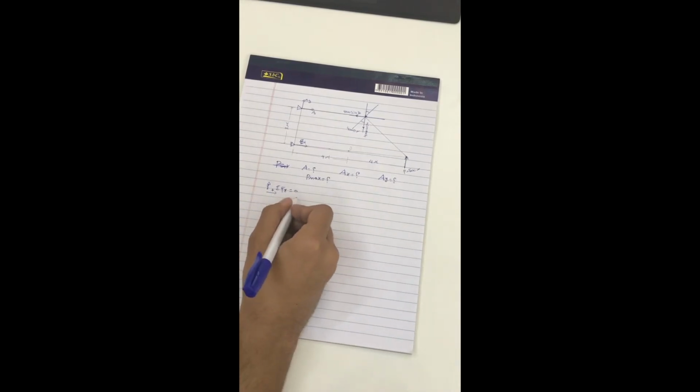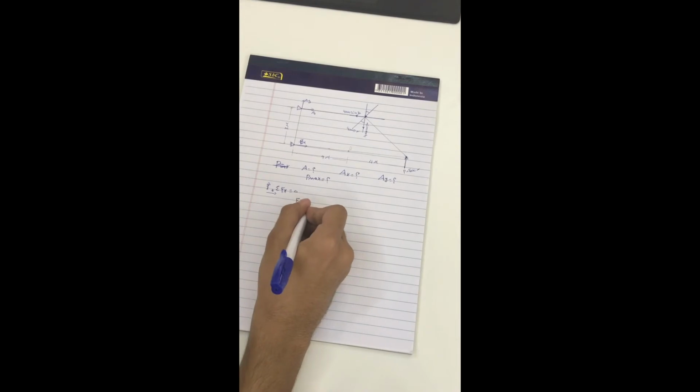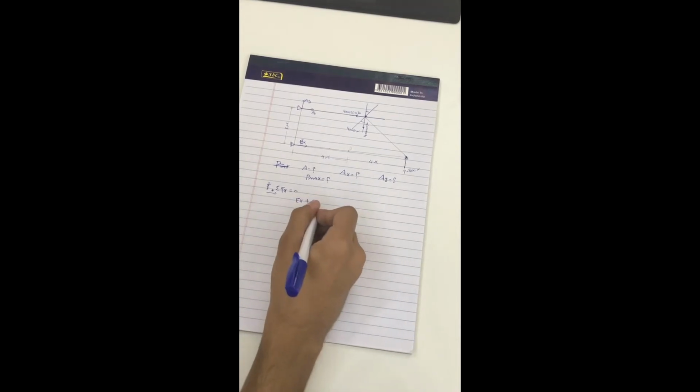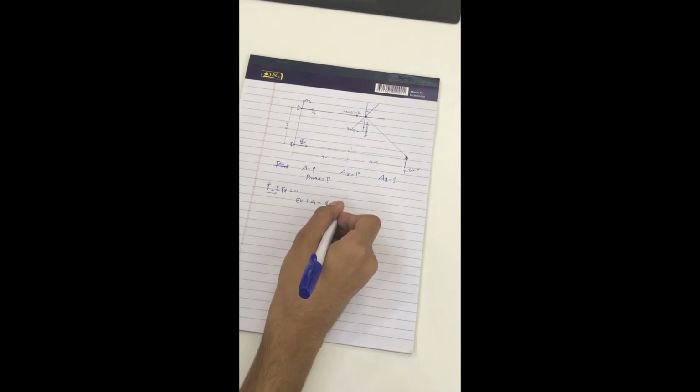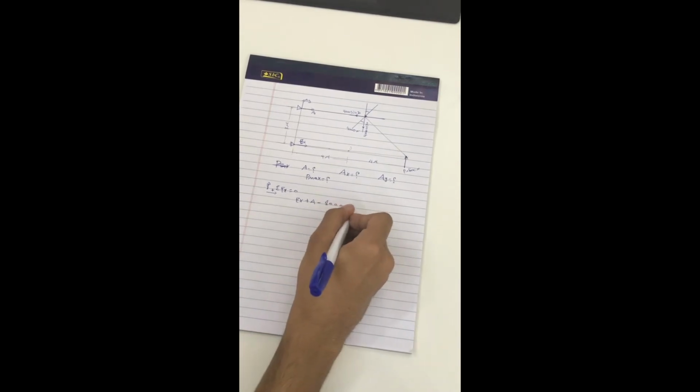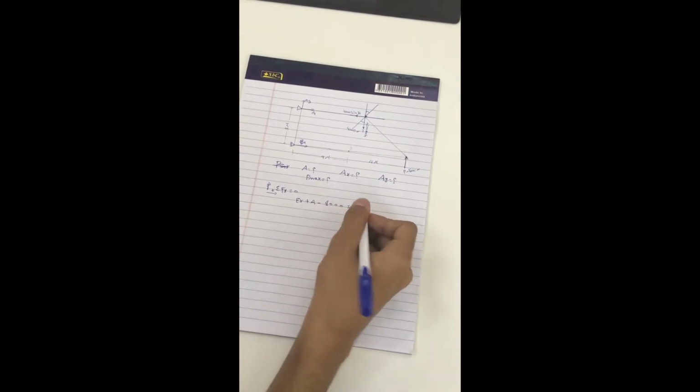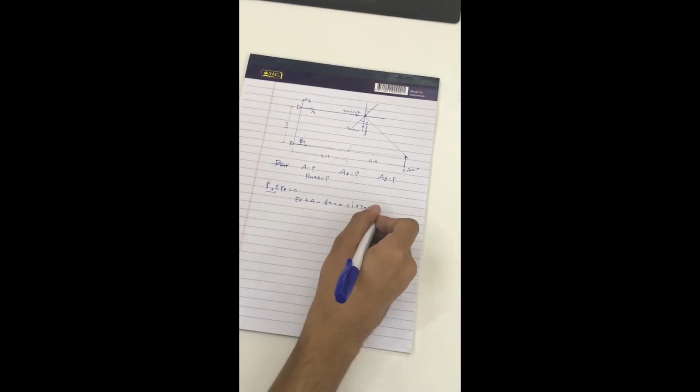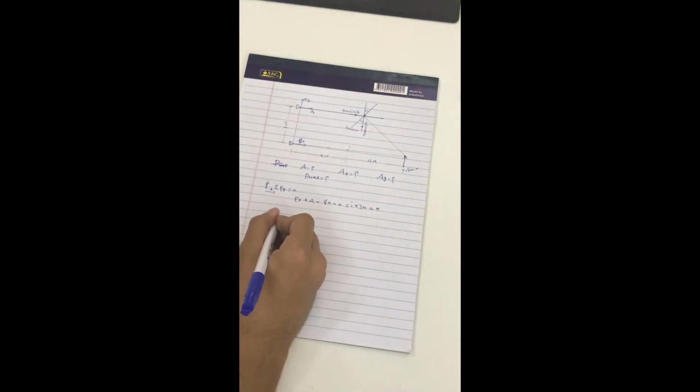So we take the forces in the x-axis: EX plus AX negative 4000 sine 30 equals 0. And now we take the second equation, sigma Fy equals 0.